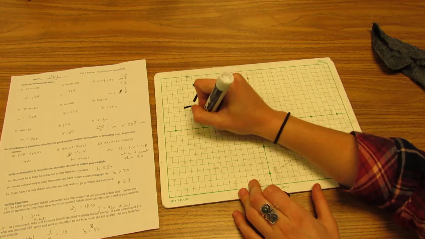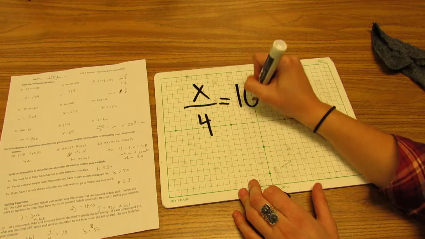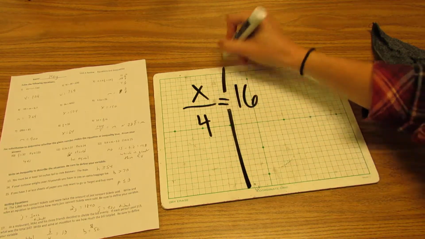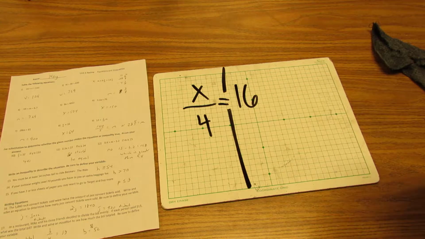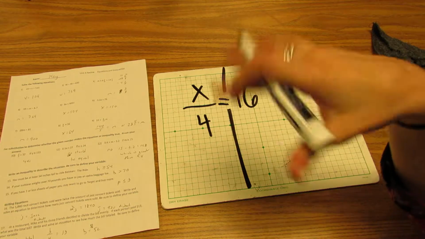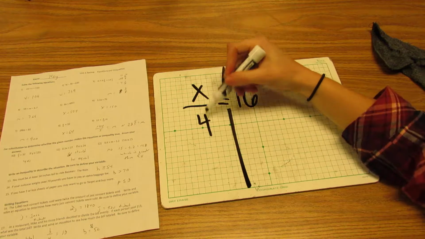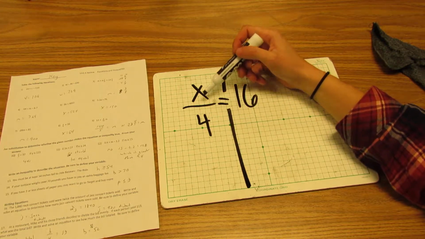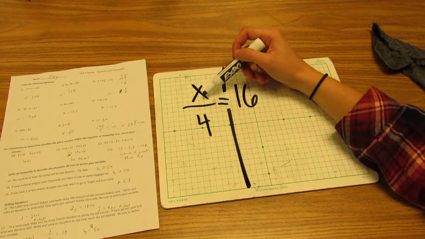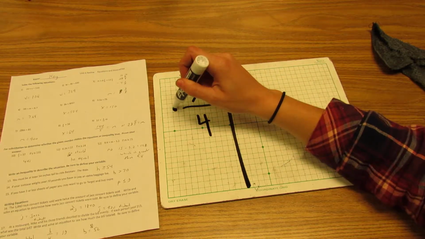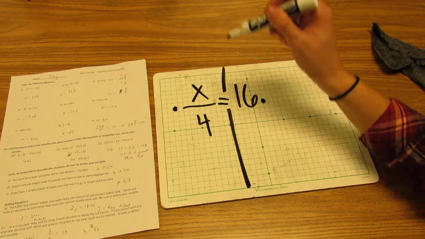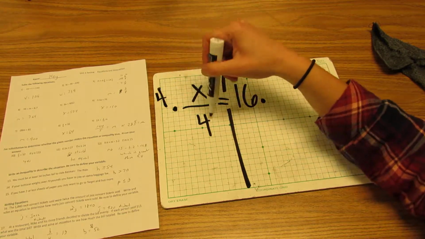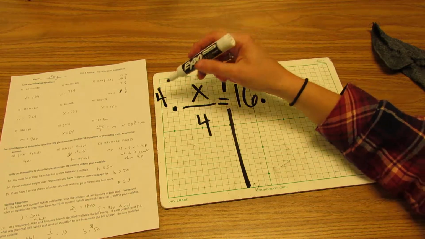Okay, let's move on to number 8. x over 4 is equal to 16. Now this is something different. We're going to do the same thing by isolating x, but we're going to use a different inverse operation. Since a fraction is also a quotient, a division problem, I'm going to do the opposite of division, which is multiplication, on both sides. The only other number on this side is 4, which is attached to x, so I'm going to multiply by 4.